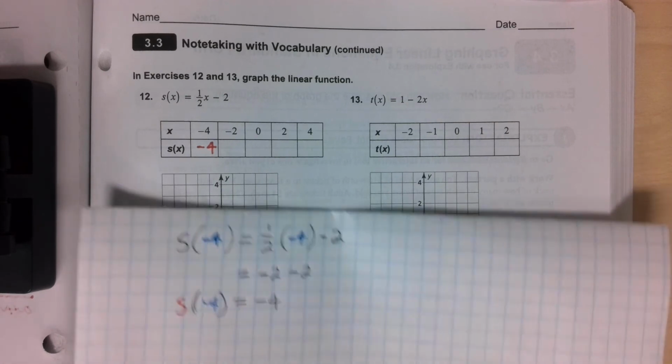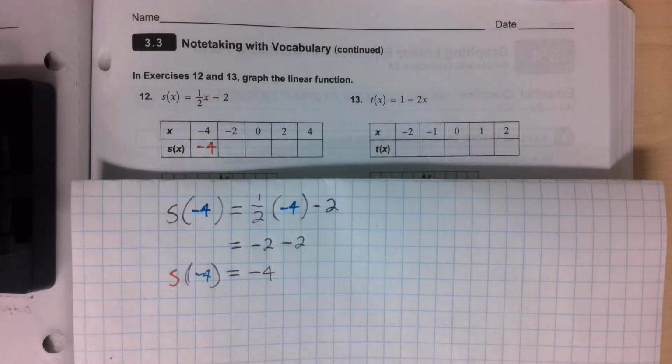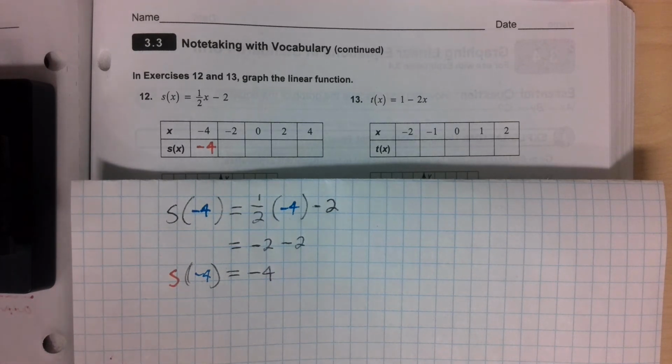I want you to repeat what we just did with the other numbers here. And yes, it might be a little bit tedious, but I'll give you a hint on how to solve this. Linear functions have a constant rate of change. We'll talk about how to use this information later when we talk about number 13. But try this out first, fill in the table, then try to graph the function.